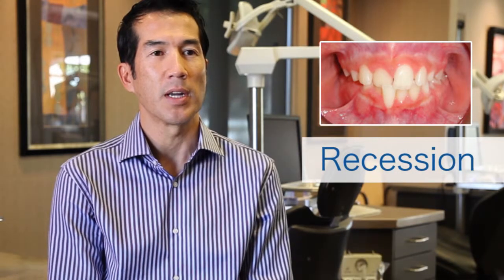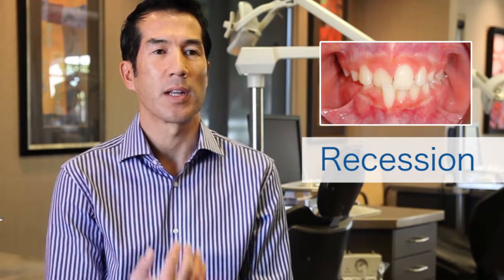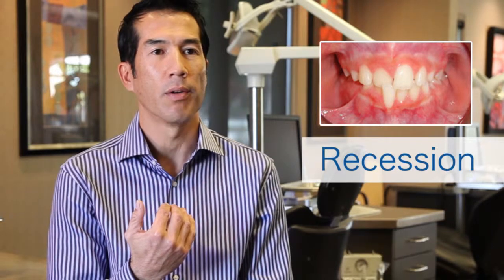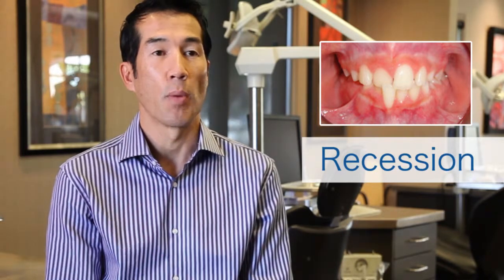Another problem we see is crowding. Crowding alone is not always indicative of orthodontic treatment, but excessive crowding can cause problems. For example, overly crowded teeth can cause recession, especially with the bottom teeth. What recession means is just that the gum tissue gets pushed down really low, and when that happens, it doesn't really grow back. In some cases, if the teeth are really crowded and don't have room, they just won't erupt at all and they get stuck or impacted.